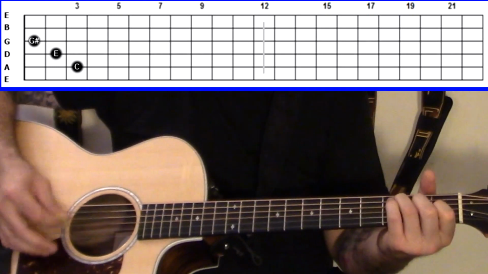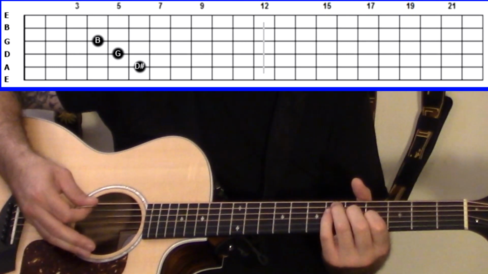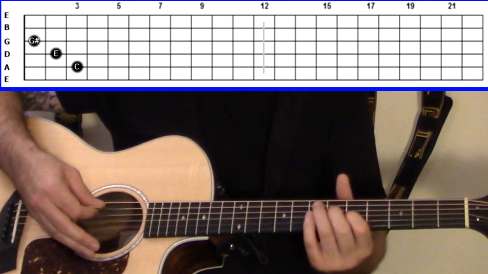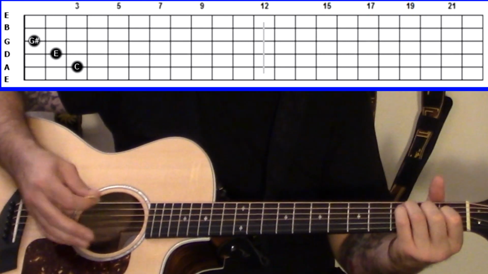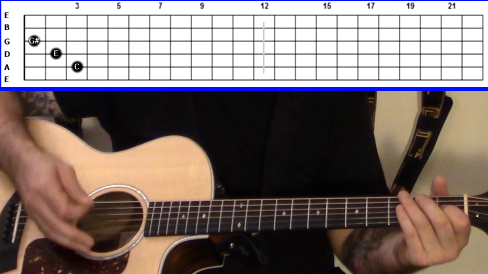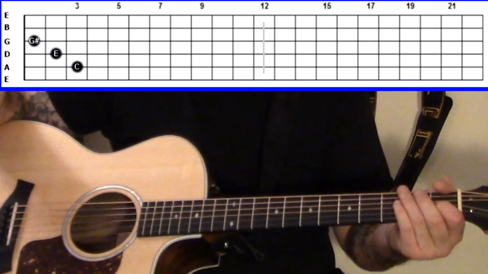You have 1, and then it starts over again. So this is the same as this. The notes are C, E, and G sharp. C and E are part of this key. G sharp is not part of this key, but it's that harmonic minor note.